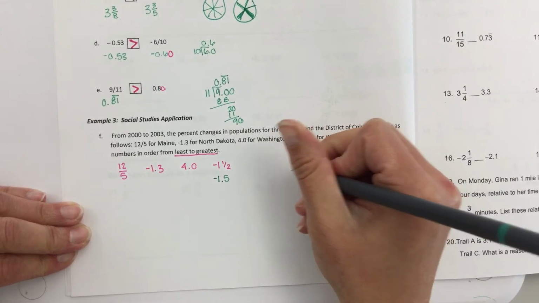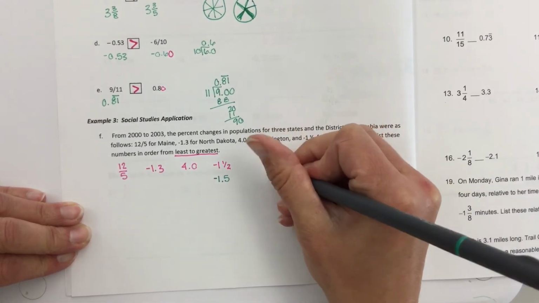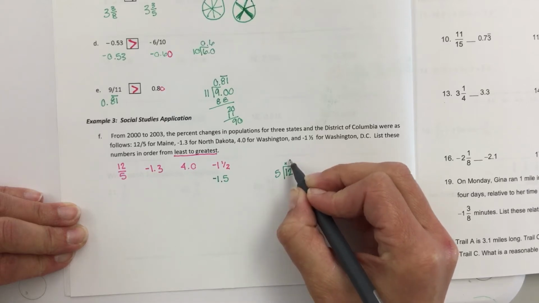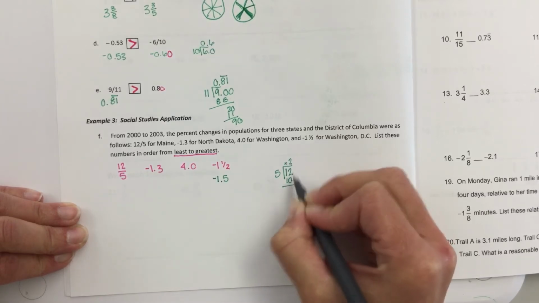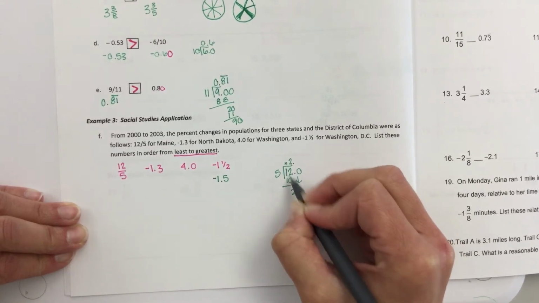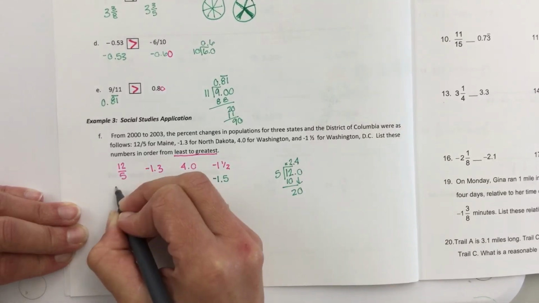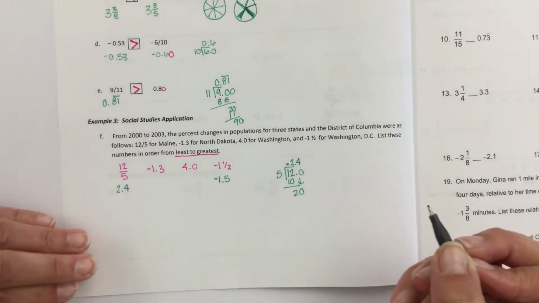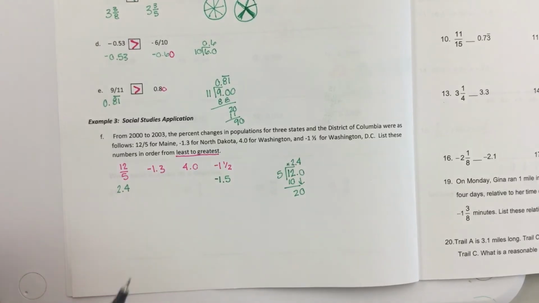So I'm going to do that off to the side here. Top number divided by bottom. 5 does not go into 1, but 5 goes into 12 twice. Put your decimal point there when you add your 0. 5 goes into 24 times. So this is 2.4. So now who is my smallest number? My smallest number is that biggest negative.